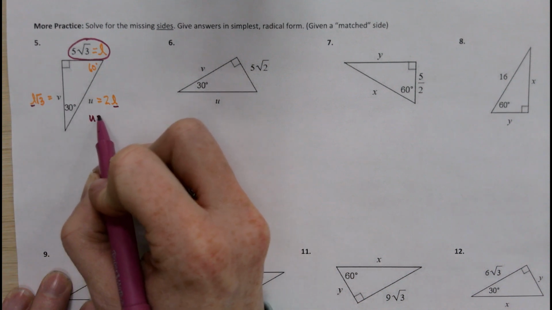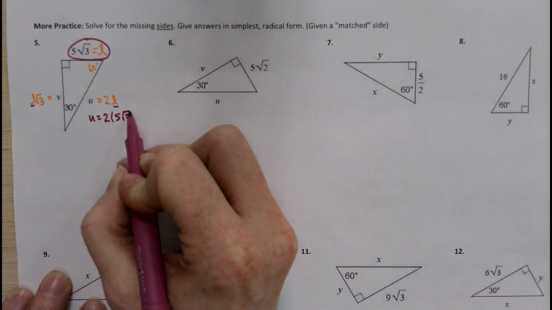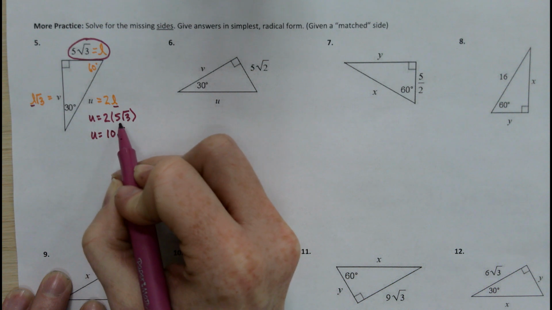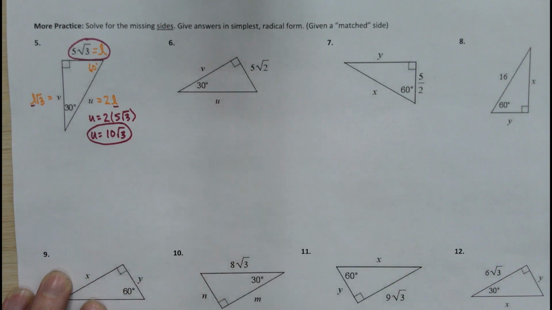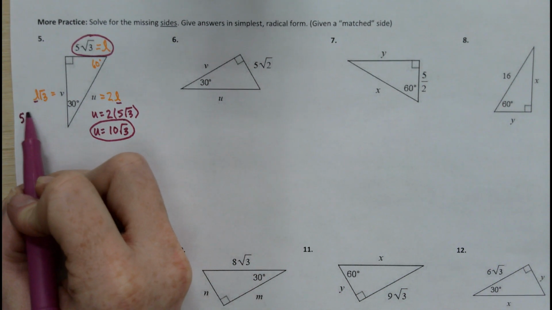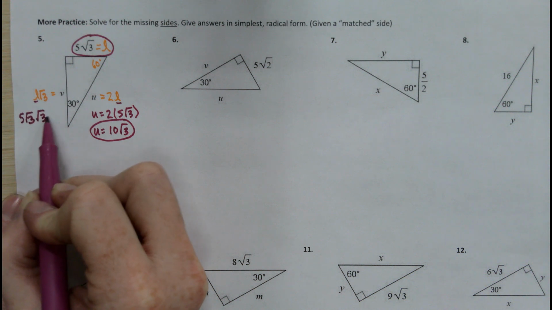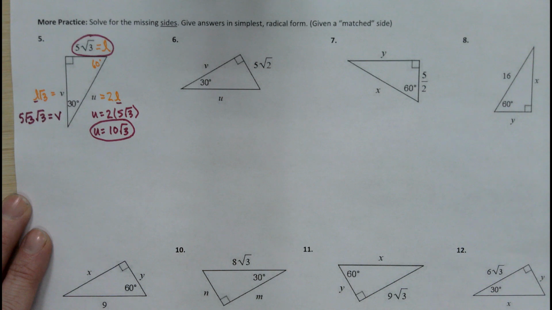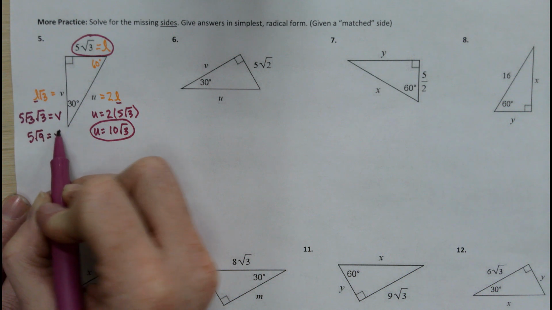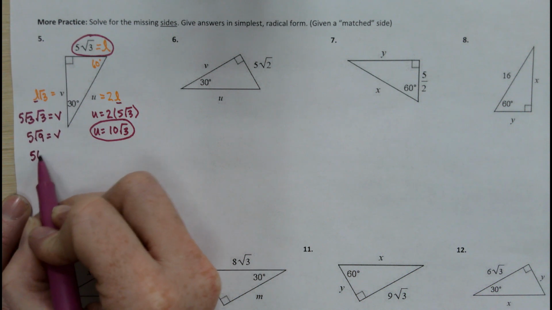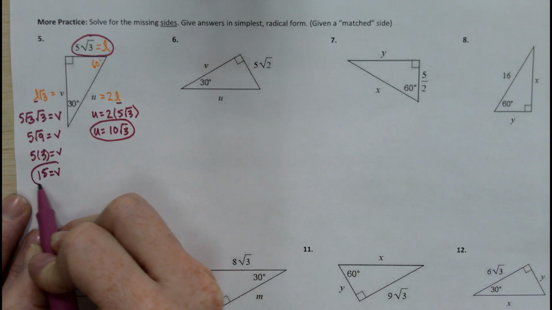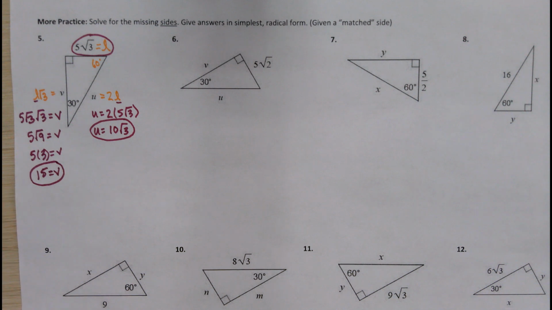For u, that looks like 2 times 5 root 3. I can simplify those two numbers that are coefficients, and u will be equal to 10 root 3. For v, be careful here, L is equal to 5 root 3, and then there's a root 3 next to that before you get to the equals v. These roots should combine. If you want to write it as 5 root 9, you certainly can, but the square root of 9 is actually 3. So the best answer you can give that's exact and simplified would be 15 is equal to v.